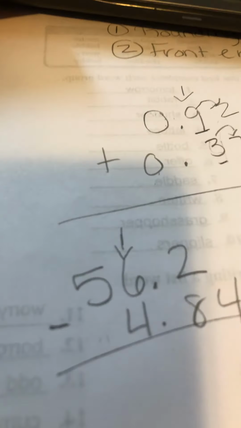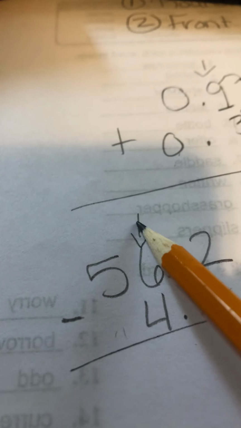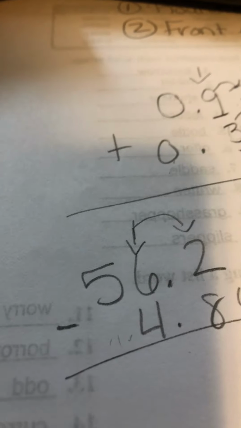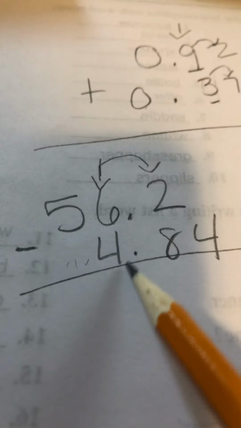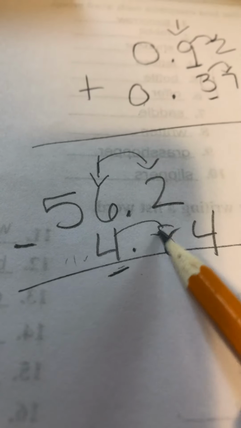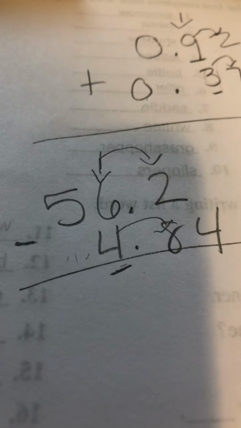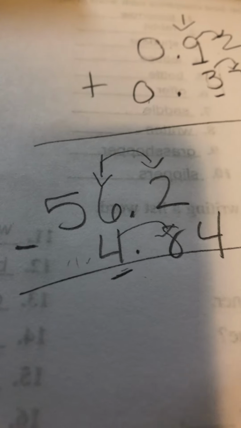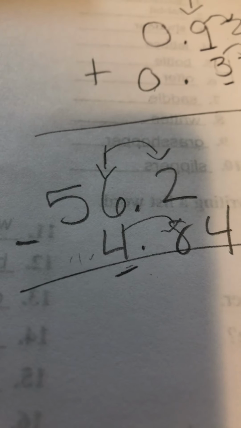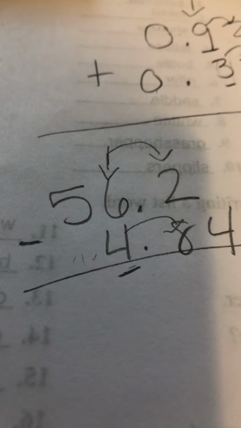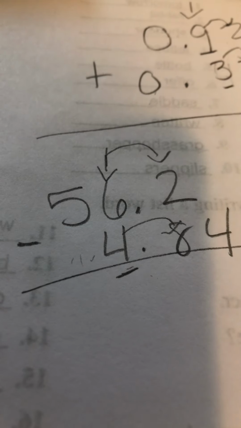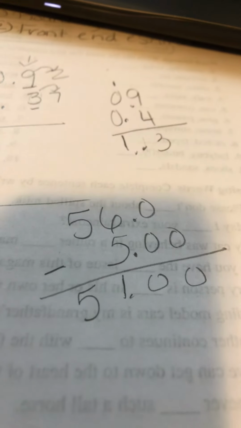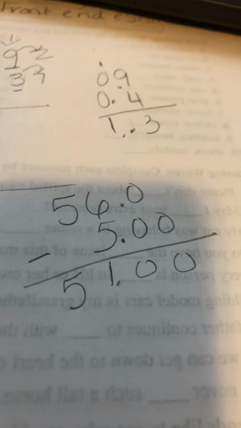If we take it one number at a time, I go next door, it tells me to keep it the same, so it's going to be 56. And then here, I go next door, this tells me to bring it up, and everything else becomes zeros. So now I am subtracting, so that's a 1, and that's 5, and it's 0, 0. And the answer is about 51.